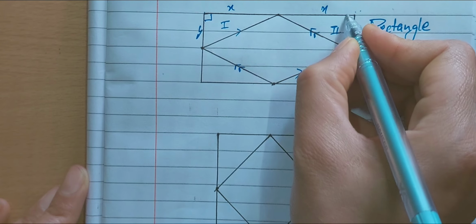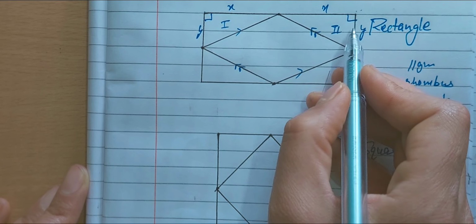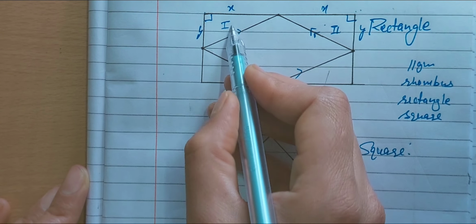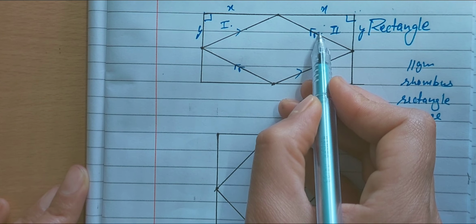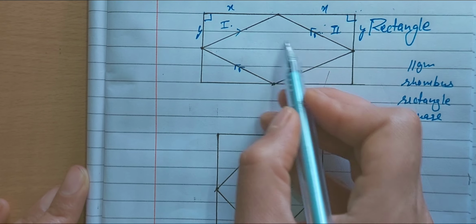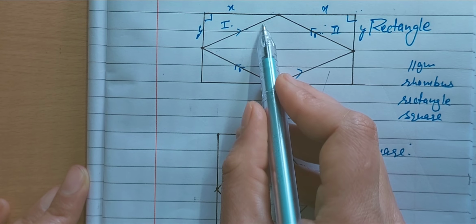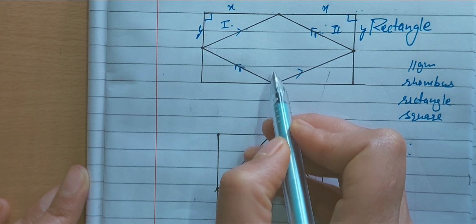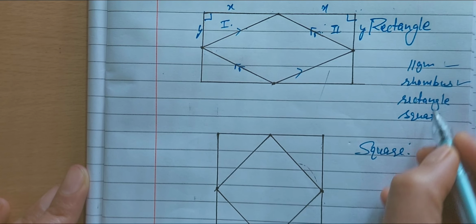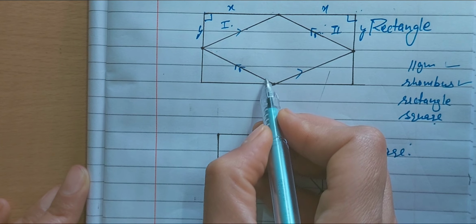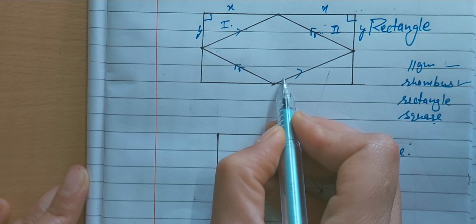Yes, because this is 90 degrees, because the outside figure is a rectangle. That means these two triangles are congruent, and so this overlaps over this, that means this is equal to this. So a parallelogram with adjacent sides equal is called a rhombus. Now we have to see whether it is a rectangle, because all sides are equal, so another possibility comes out to be that it can be a square. For that, we need to see whether this angle is 90 degrees or not.